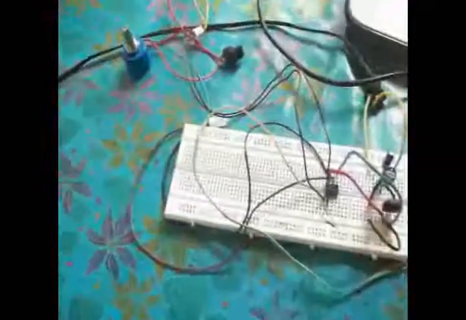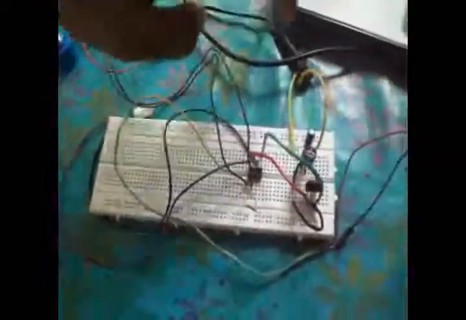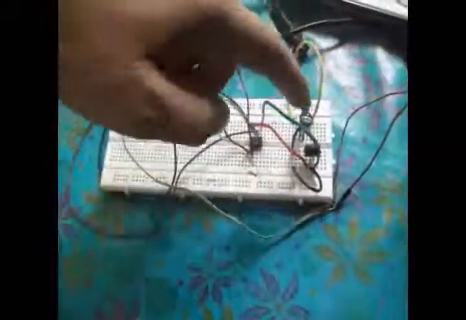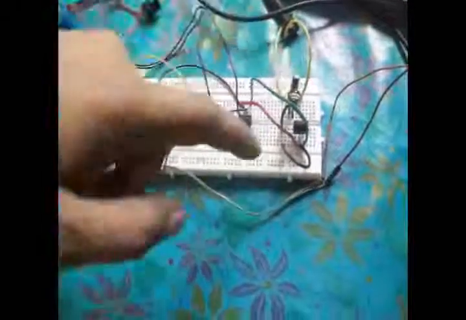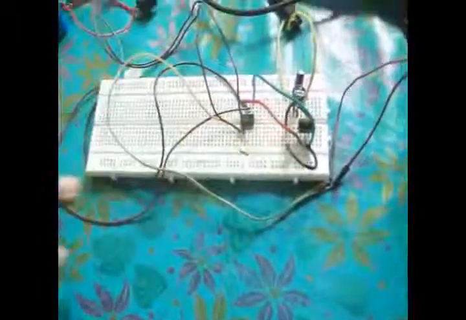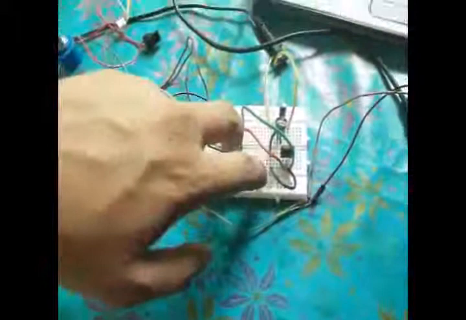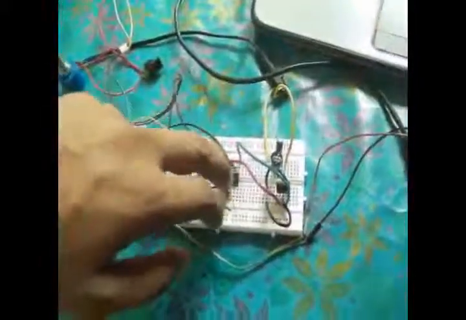This is a setup of the current measurement and logging circuit. We have a 40 volt AC adapter providing power here. It passes through a bridge rectifier and then an LM7832. We are using an INA333 instrumentation amplifier.